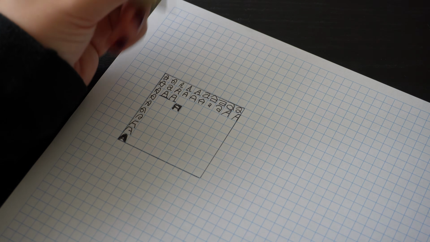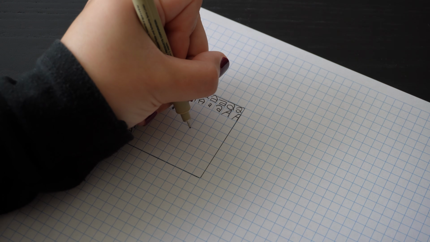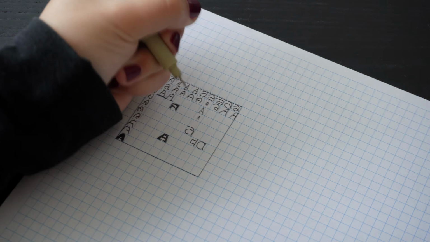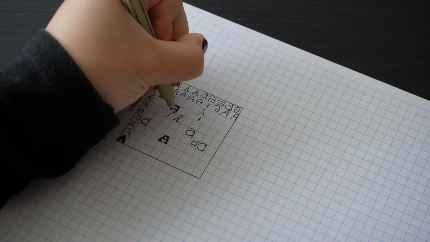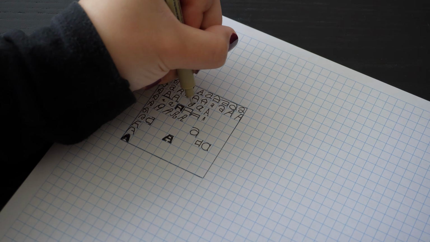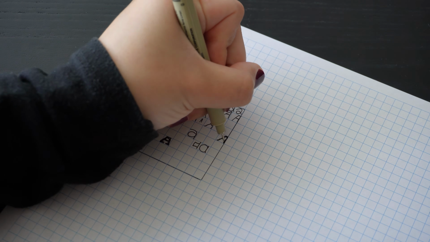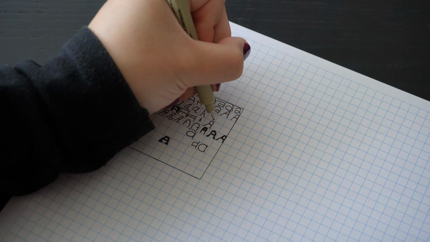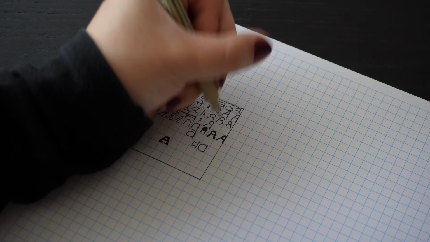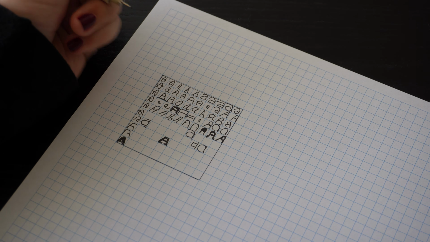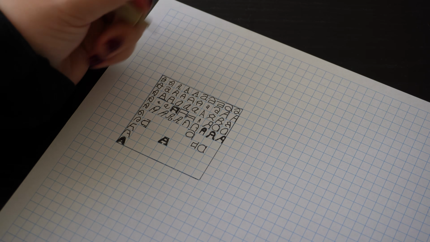I started going out of order just to make it a bit more fun, to be honest. Truthfully, I think I made this square too big because my hand is tired, but it's important.